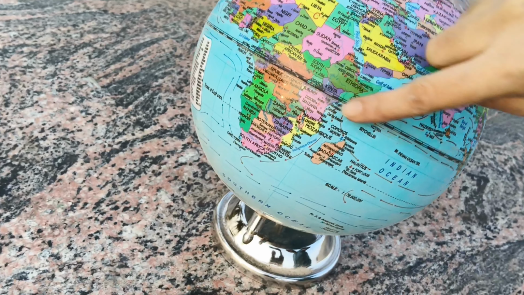Now what we can find on the globe is oceans, continents, countries, major cities, landforms, etc. We can find everything on the globe. With the help of a globe, we can also make different time zones. It helps understand how time differs across the world. Other than this, we can also find relative positions, distances, and directions between places.